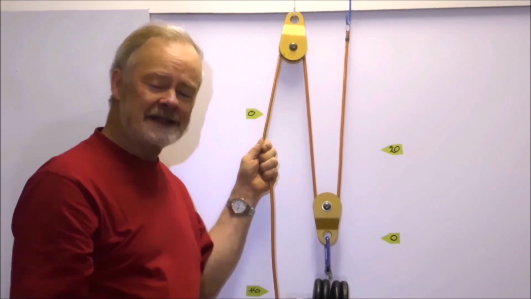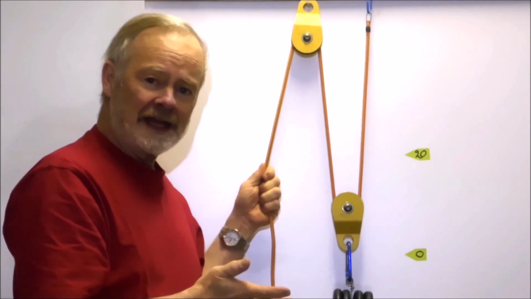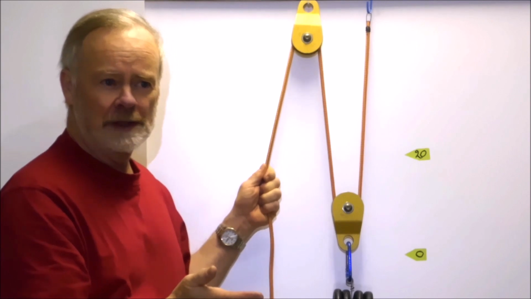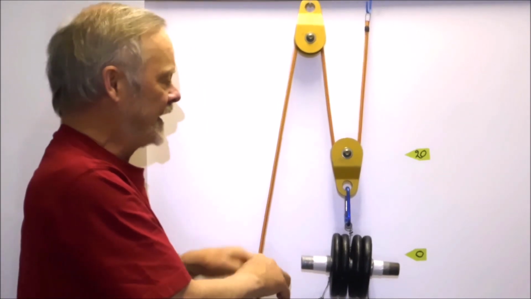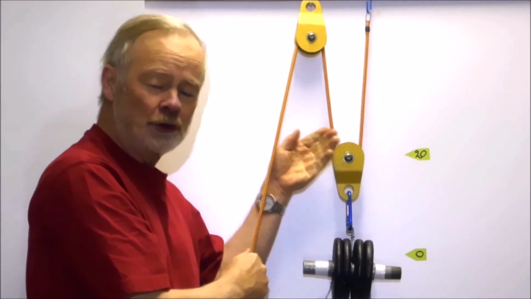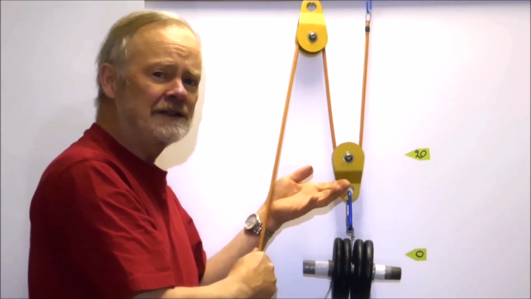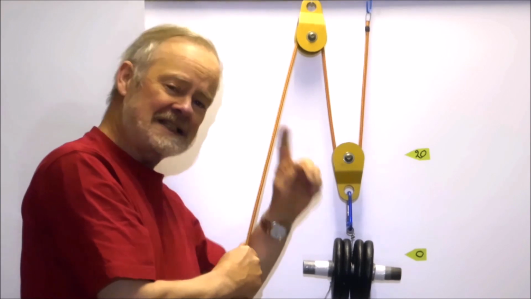So let's see how we can make that work for us even better. Now, what I'm going to do next is just add more pulleys, because that's all you do in a pulley system, is you add more pulleys. And every traveling pulley that you add is another 2-to-1 mechanical advantage. And that's how you create mechanical advantage. That's how you make a very powerful pulling system. So let's see what that looks like.